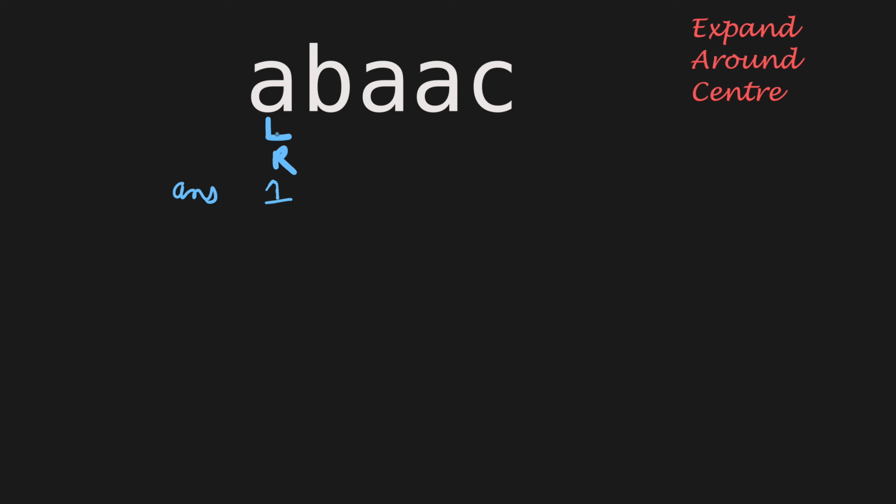So we expand by moving left one step to the left and right one step to the right. But in case of a mismatch or these pointers going out of bounds, the expansion will stop immediately. For example, at this point, if we try to expand, the left pointer will go out of bounds. So the expansion cannot happen.